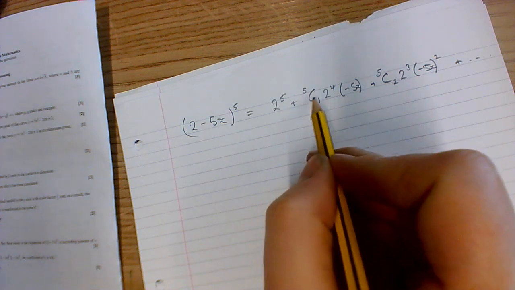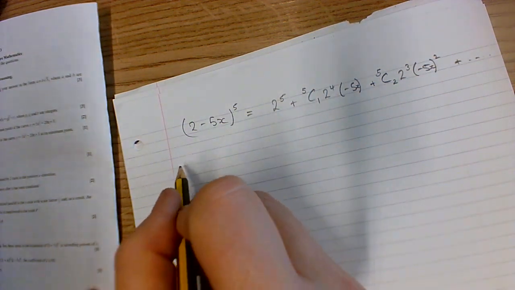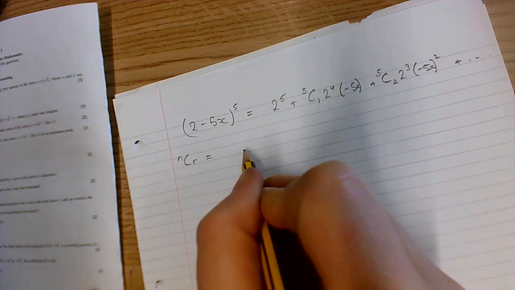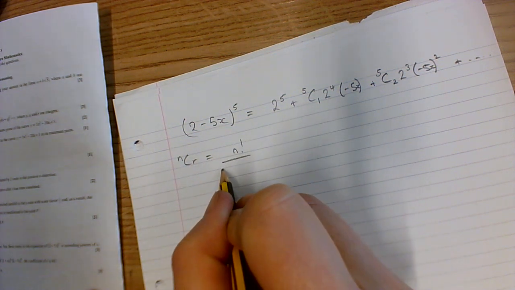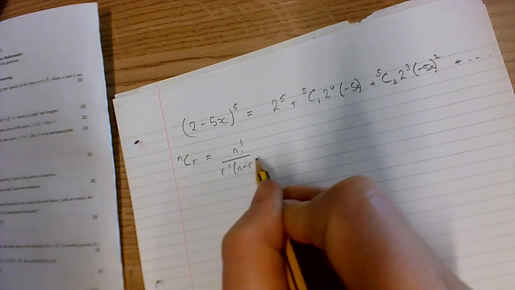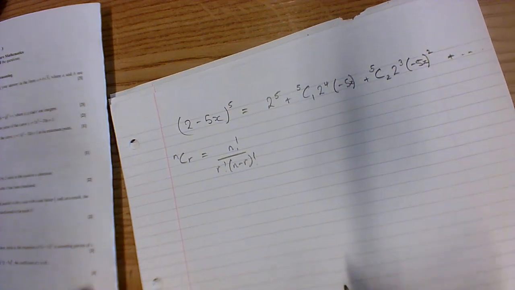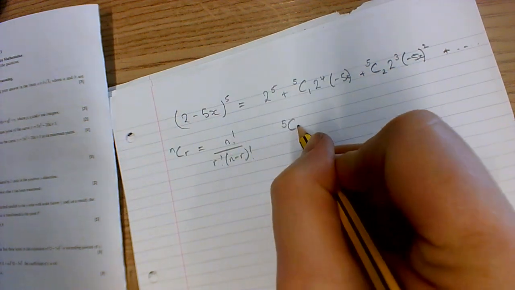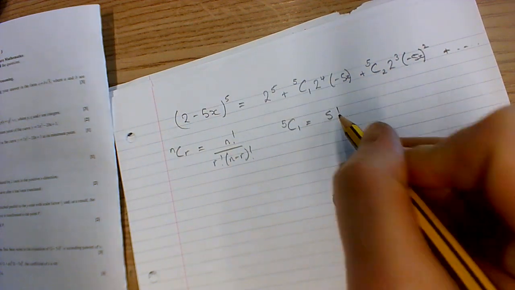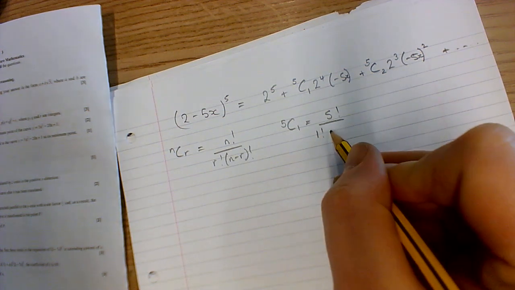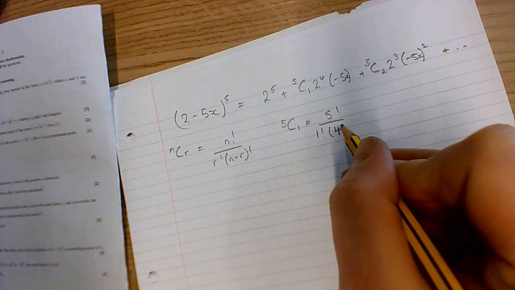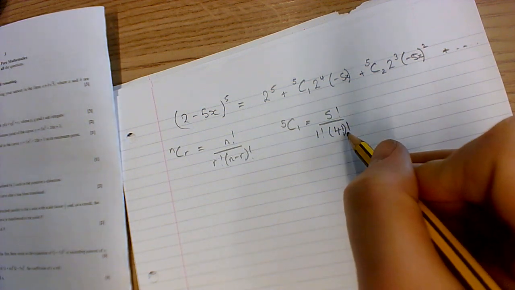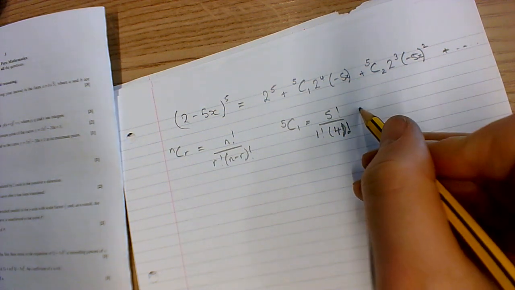So what's this 5 choose 1? n choose r is n factorial over r factorial and then n minus r factorial. Okay, so you need to know that bit. So 5 choose 1 is equal to 5 factorial over 1 factorial, and then 5 take 1 is 4 factorial, which just equals 5.